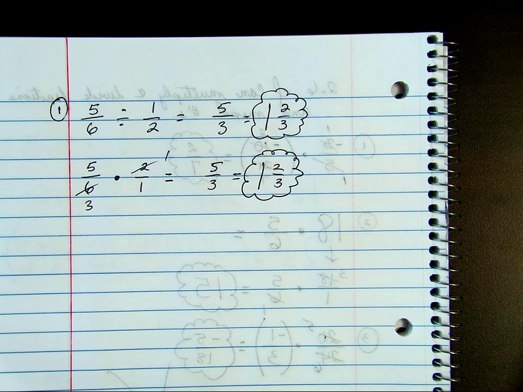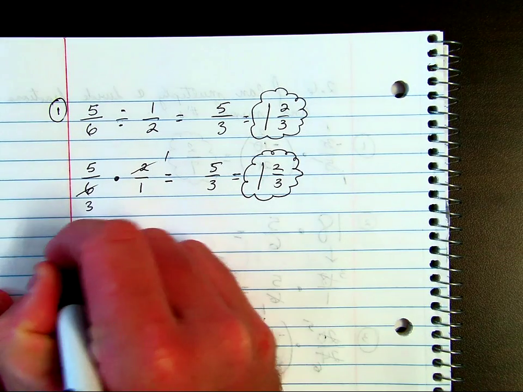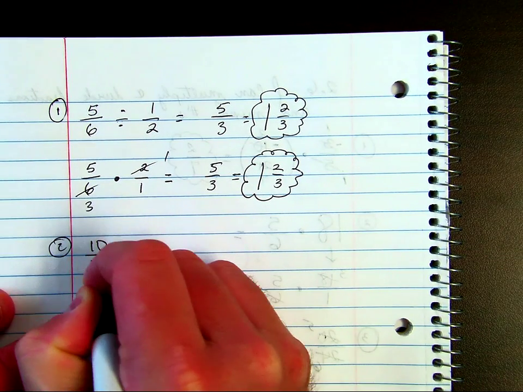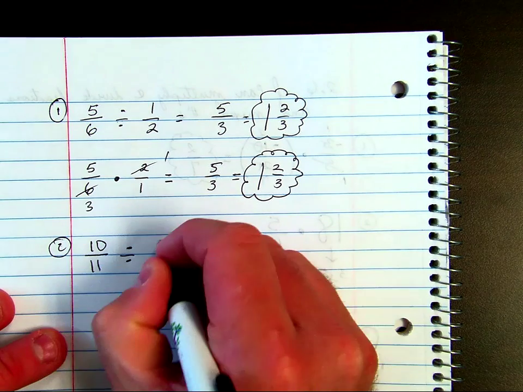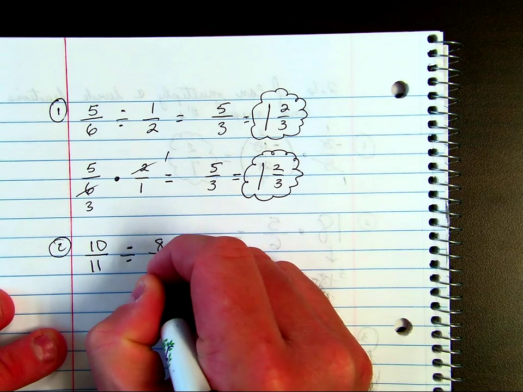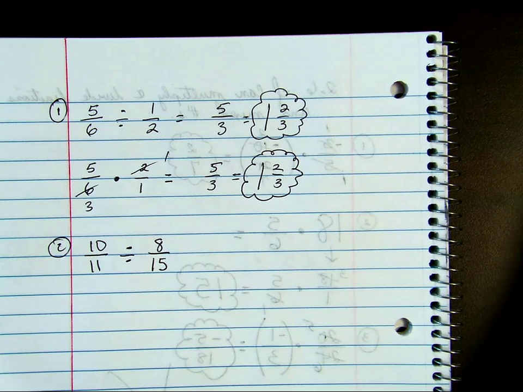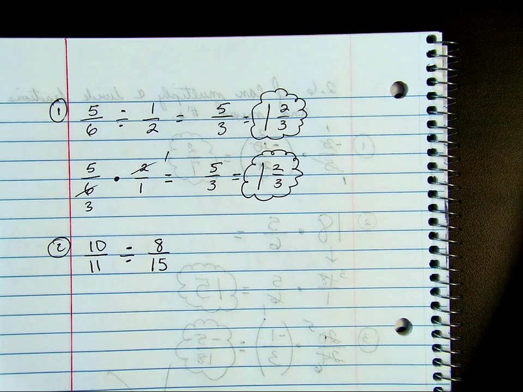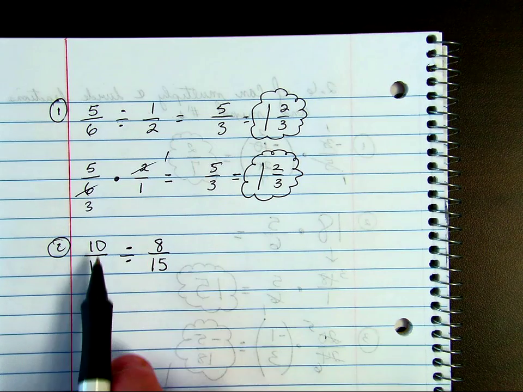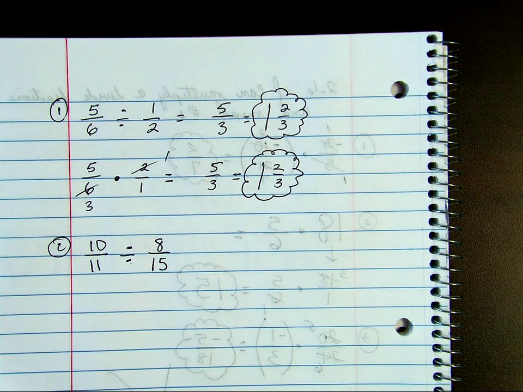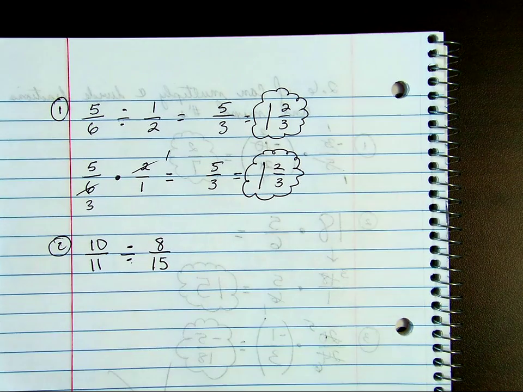Now, keep, change, flip, or keep, inverse, reciprocal does come in handy. When does it come in handy? When you are presented with numbers that you can't divide evenly. 10 divided by 8. 11 divided by 15.